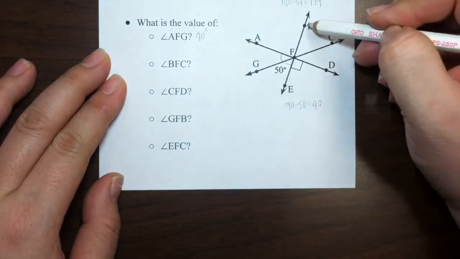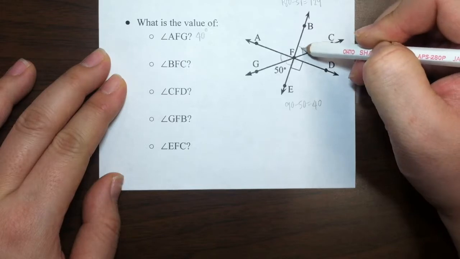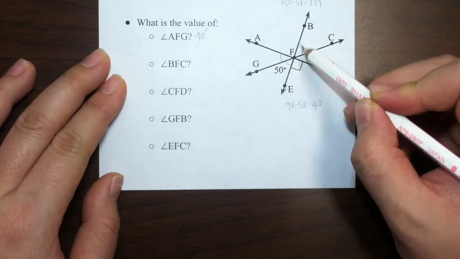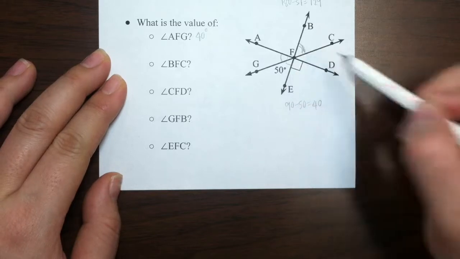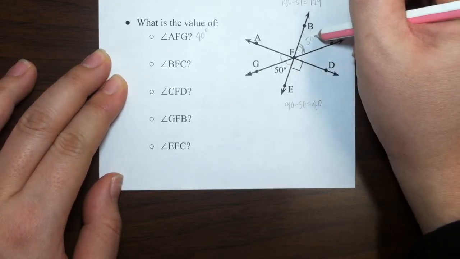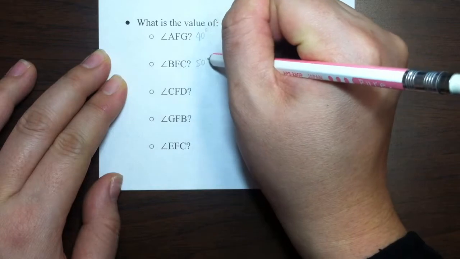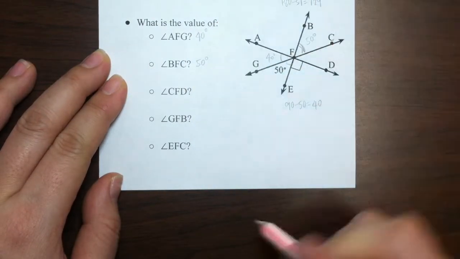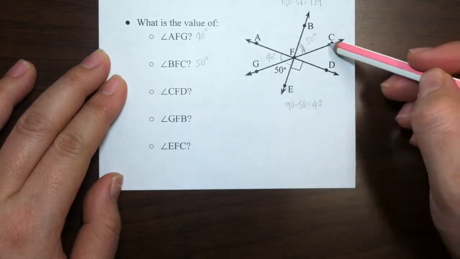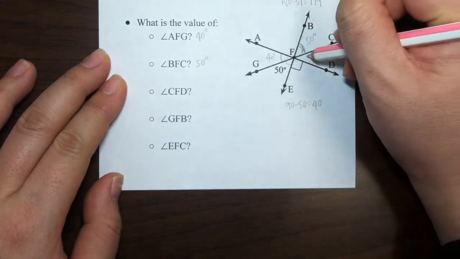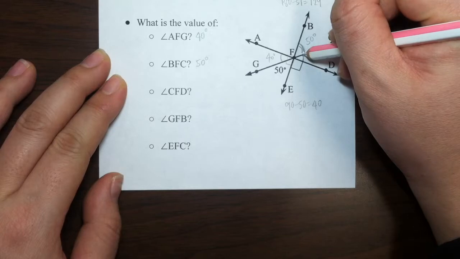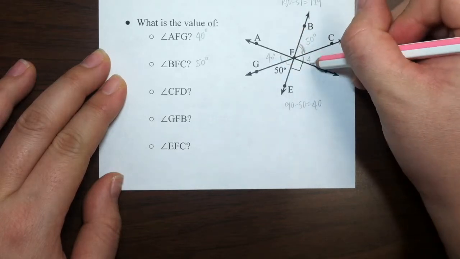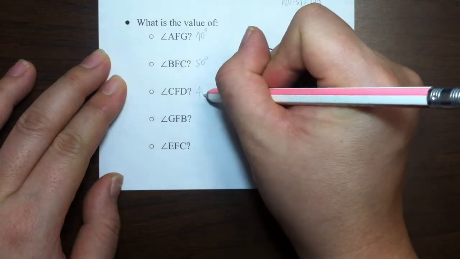BFC is right here. Its vertical angle is 50 degrees, so it must be congruent. I'm going to label my AFG too. Okay, CFD is right here, and its vertical angle is AFG, so it's congruent to that, 40 degrees.